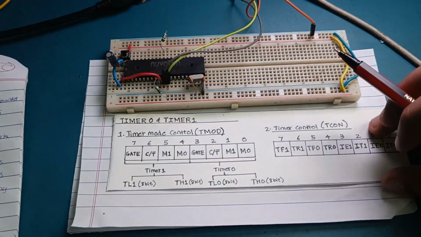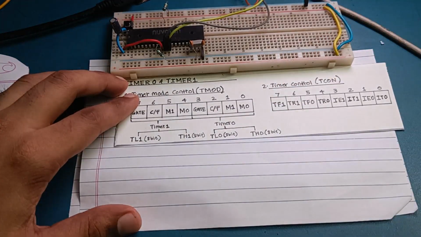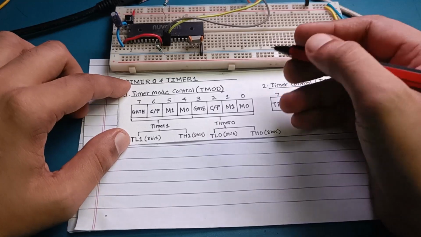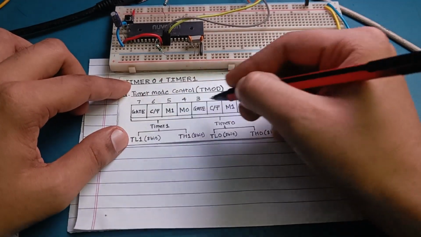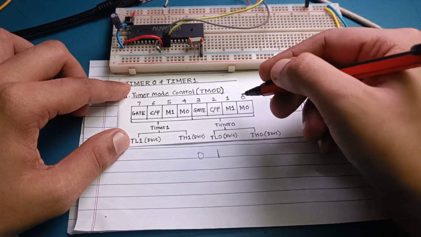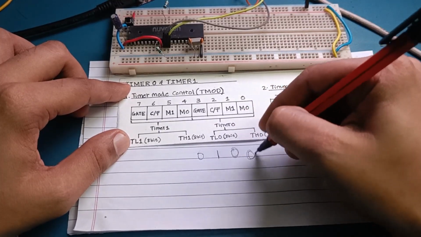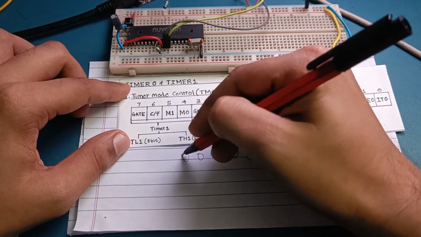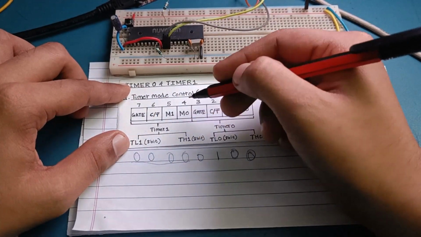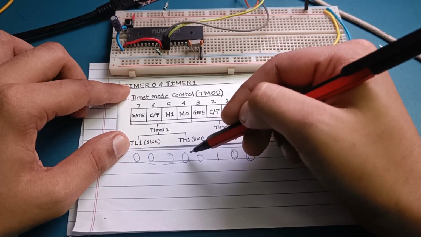so let's set the TMOD value for timer 0 in mode 0. We can also use timer 1 in mode 0, but I'll be using timer 0 to explain all the modes. This gate must be 0, and C/T bar is 1 because we want to use external pulses to see what happens. This is mode 0, so that's why M1, M0 are 0, 0. All these bits will be 0. So if all these bits are 0, the question is asked whether timer 1 is set in mode 0? And the answer is yes.